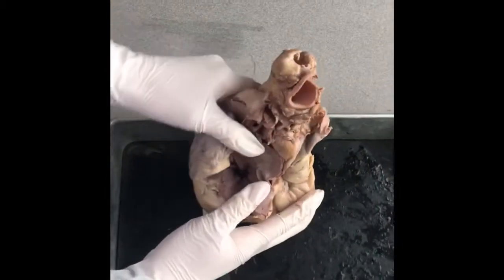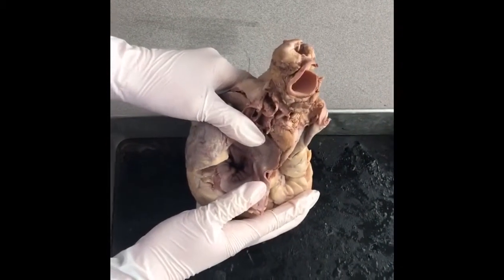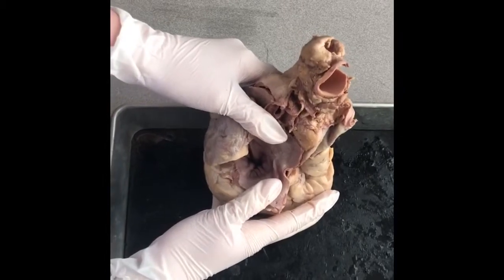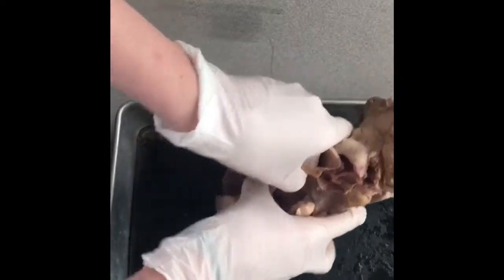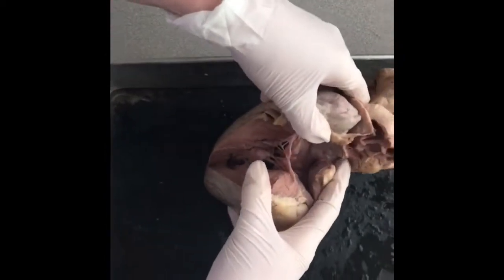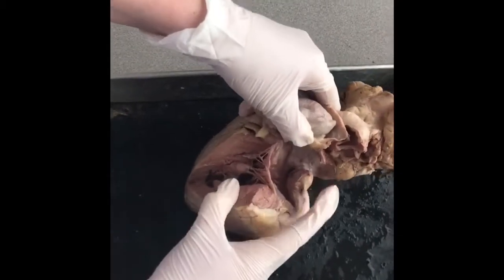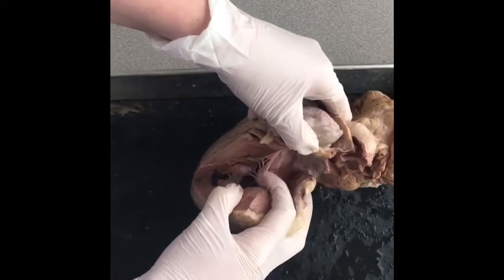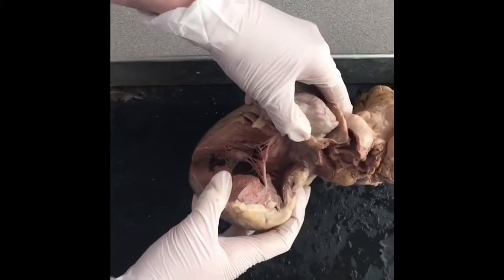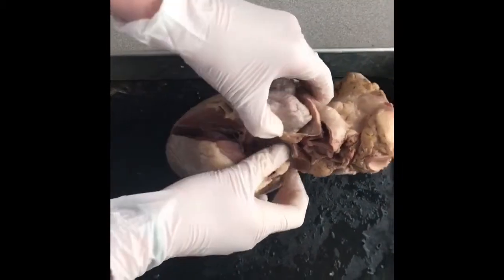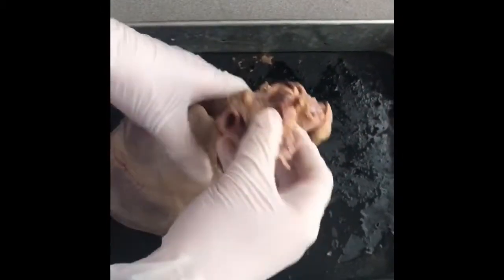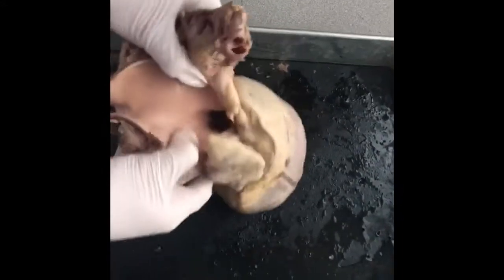This is where the pulmonary veins empty into the heart. It empties oxygen-rich blood from the lungs into the left atrium. As the atrium contracts, blood flows from the atrium into the left ventricle through the mitral valve. This valve will close so the blood won't flow backwards. Once the ventricle contracts, the blood leaves the heart through the aortic valve into the aorta and to the body. There's the aortic valve.